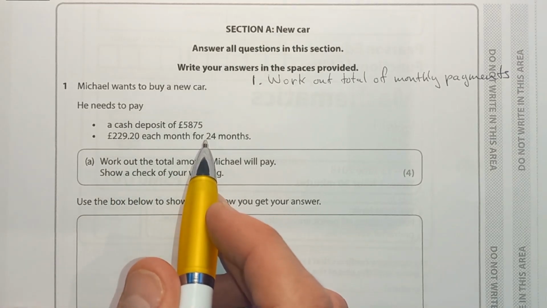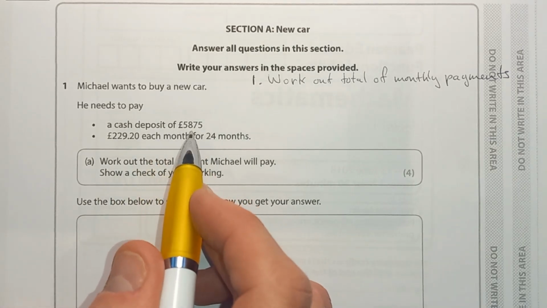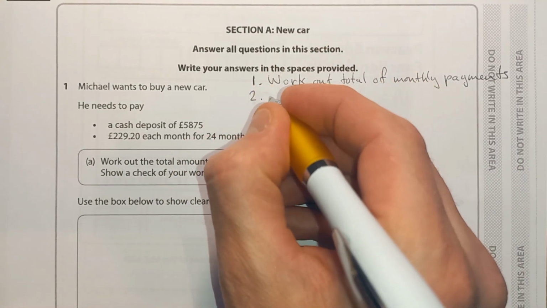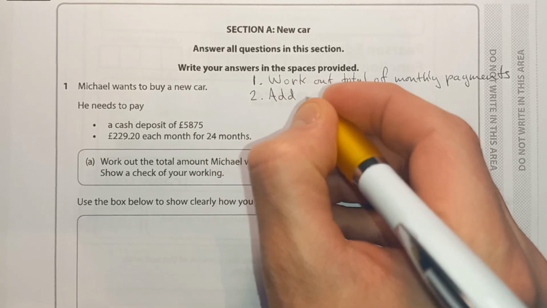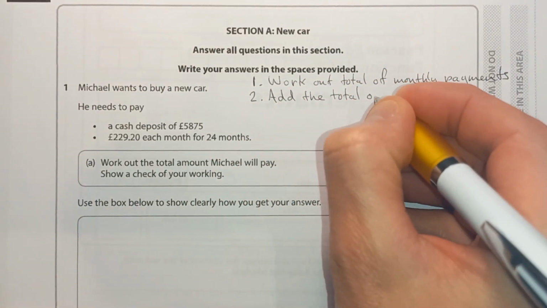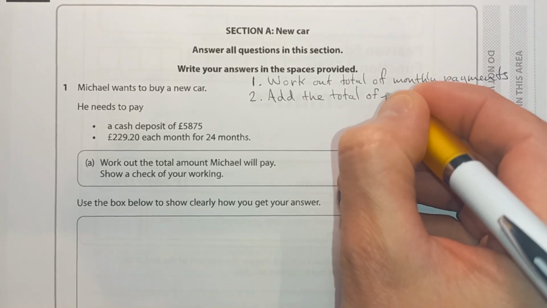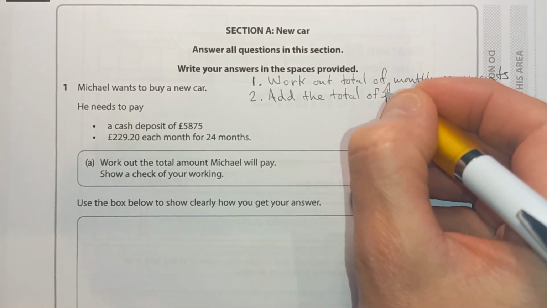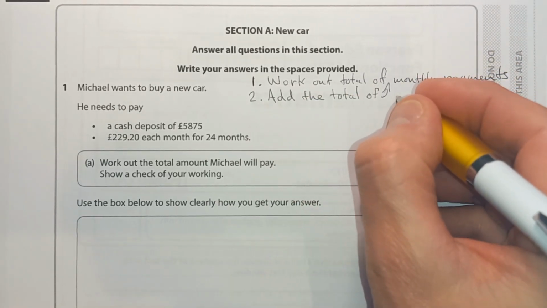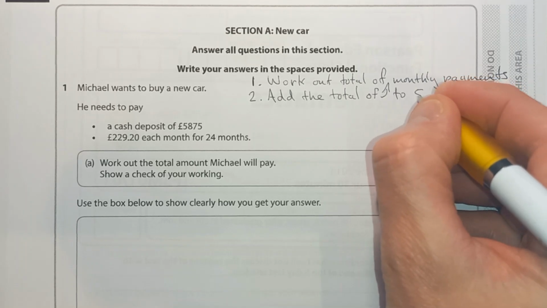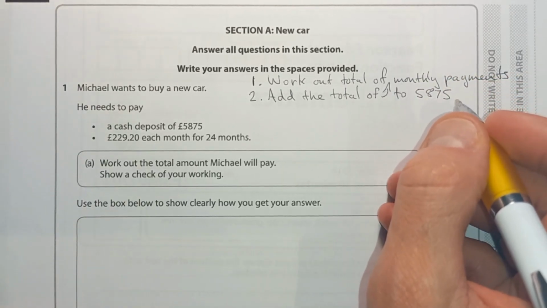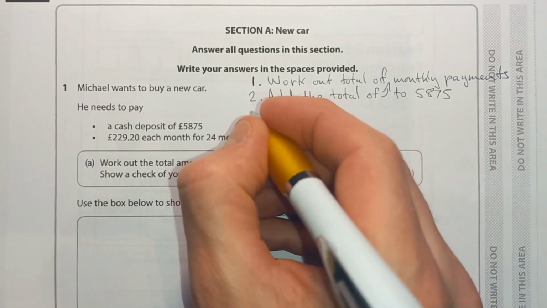And then when we've done that, we know we're going to have this cash deposit as well. So the second step would be to add the total of what we worked out in that step to the 5,875, or to the deposit. Then we're going to have a total.